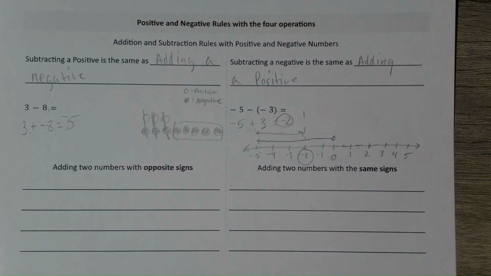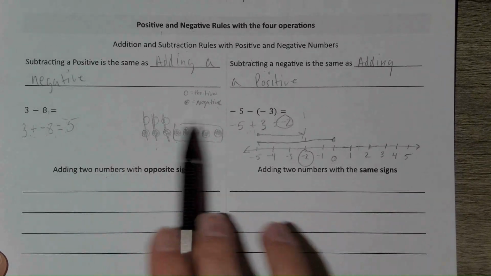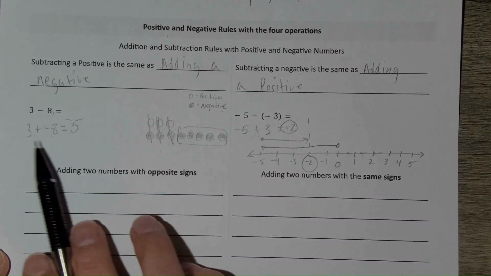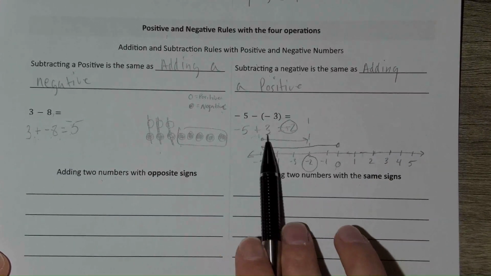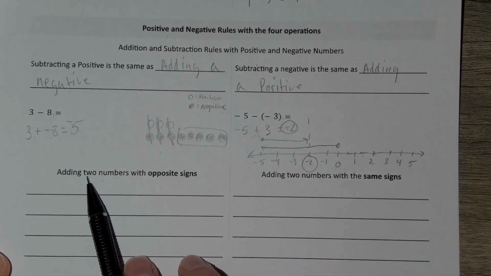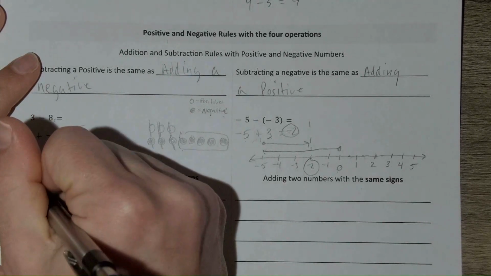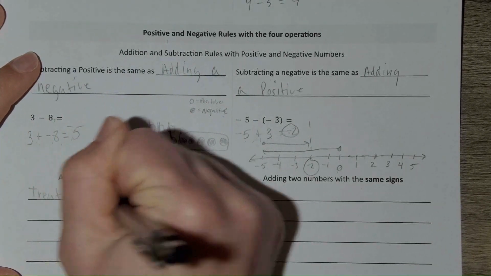And so what we end up doing is, right, we added two numbers with opposite signs. We did that both up here, right? 3 plus -8 has opposite signs because 3 is positive, 8 is negative. Here, 5 is negative and 3 is positive. So the rule when adding two numbers with opposite signs is you want to make sure to treat it like subtraction.